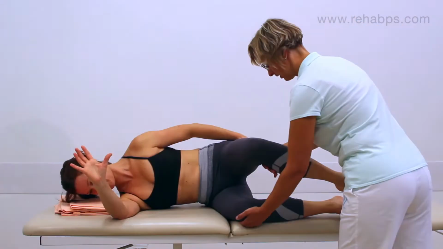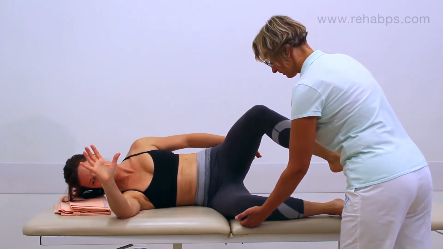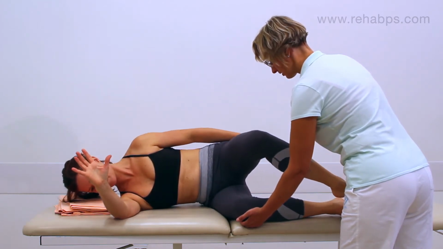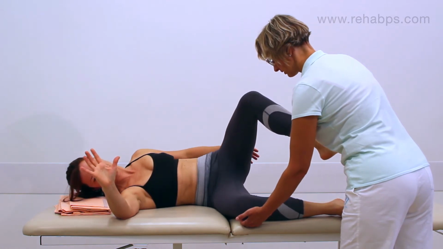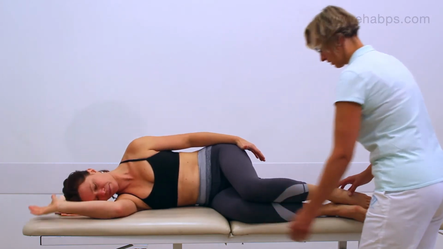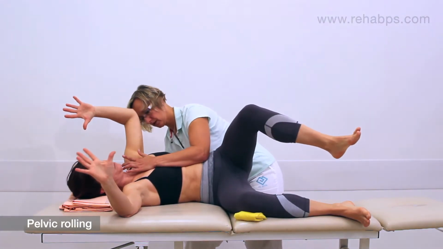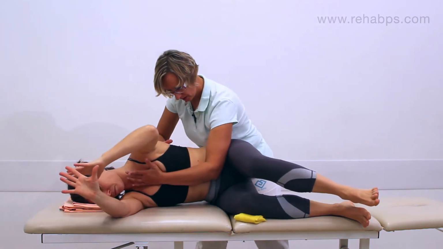The patient tries to smoothly roll the pelvis back and forth. The pelvis, trunk, and head move as one unit at the same speed. We should not see disconnection between the upper and lower trunk. The therapist demonstrates different options for hand placement during the exercise.